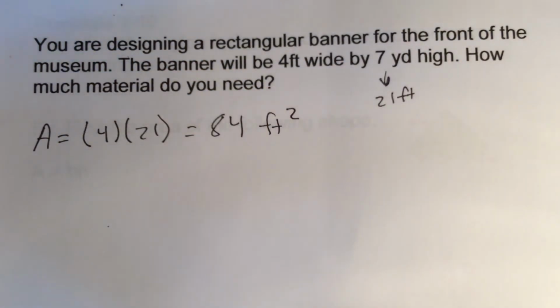So anytime you're dealing with area, it's always going to be units squared. So feet squared, meters squared, whatever you're dealing with, it's going to be squared. Now, we don't get into volume here, but if you go to volume, that's where we get cubed. So feet cubed, units cubed, meters cubed, something like that.